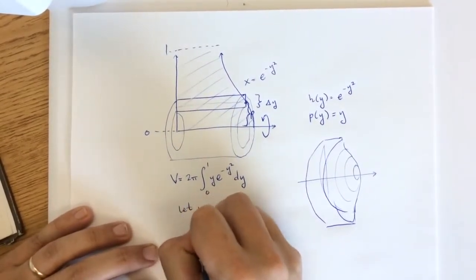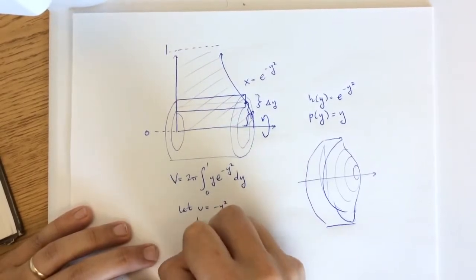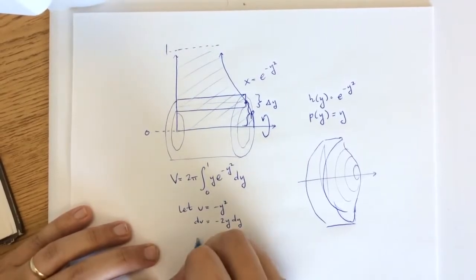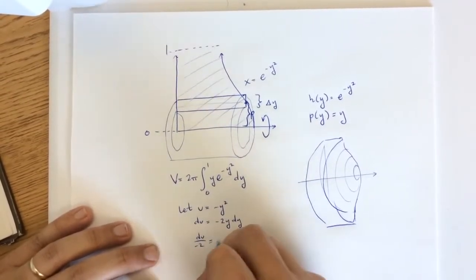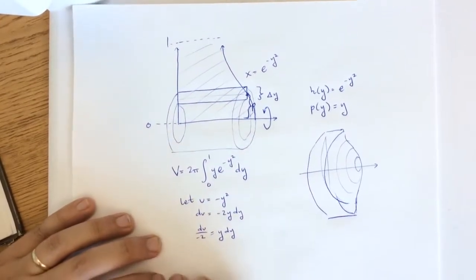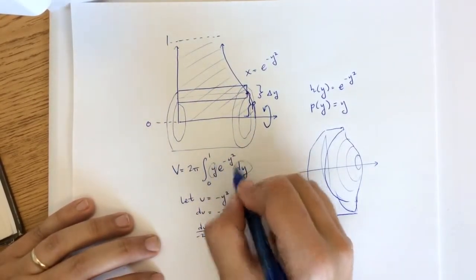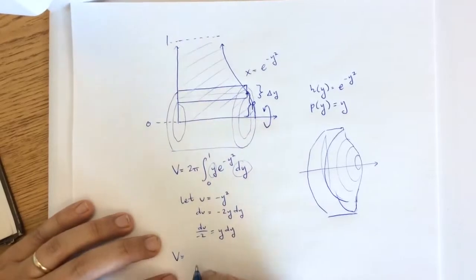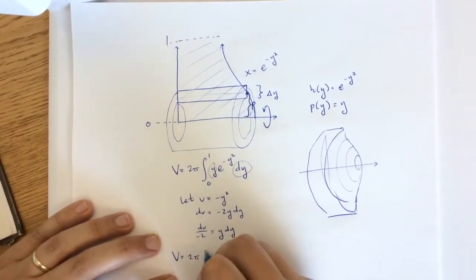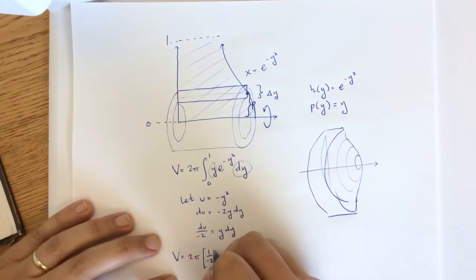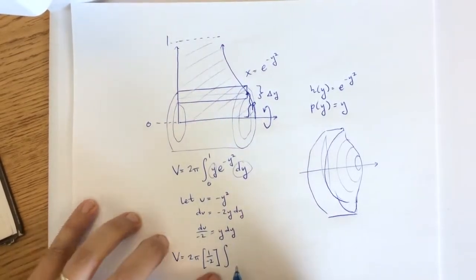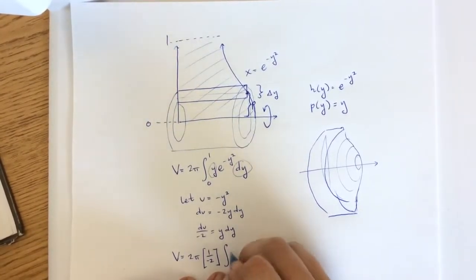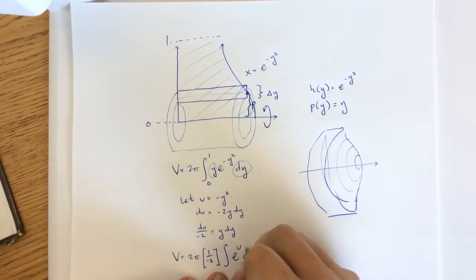If I let u equal negative y squared, then du is equal to negative 2y dy, and so du over negative 2 is equal to y dy. Thankfully, I have a y and a dy there, so I can write that v is equal to 2 pi times 1 over negative 2 times the integral, and I'm going to leave the bounds of integration out for now, times e to the u du.